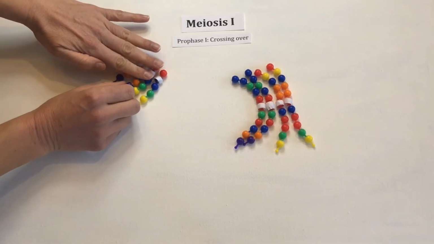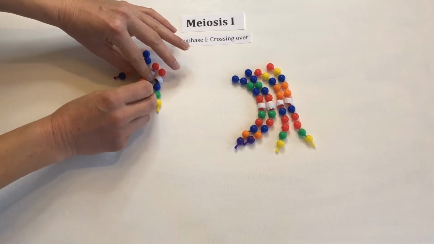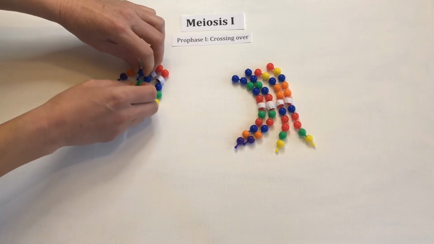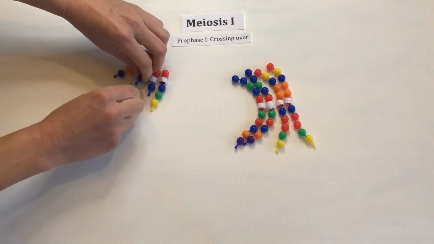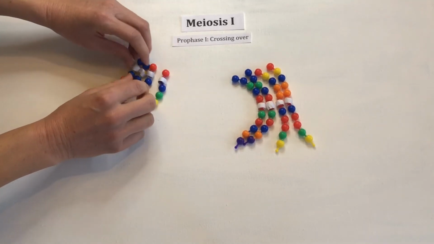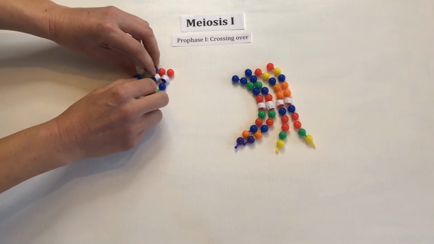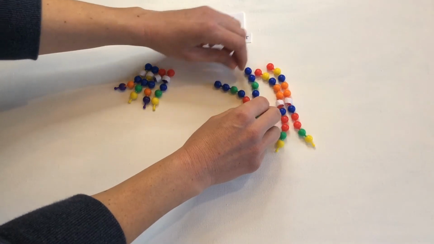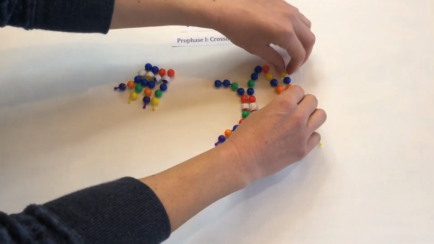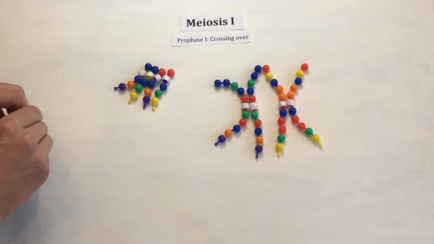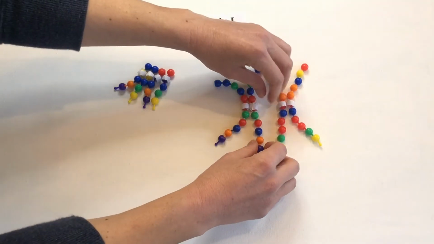So for example, right here, we maybe have this crossing over here. And if it crossed over here, we would have 2 beads on this one swap with 2 beads on this one. And we're just going to represent in this model the crossing over happening on 2 of these non-sister chromatids. Over here, we've got kind of one X shape here, one X shape here, and then we'll have crossing over. Now, crossing over might happen in more than one location, but in this model we're just going to show it happening in one location.